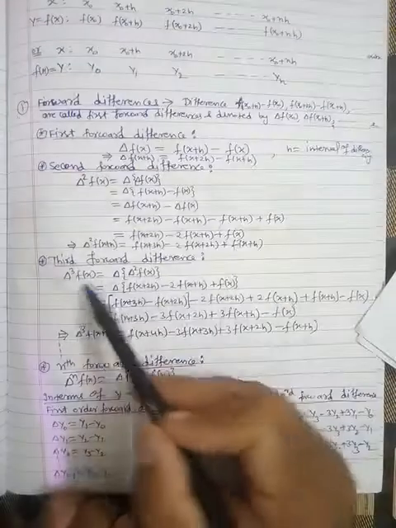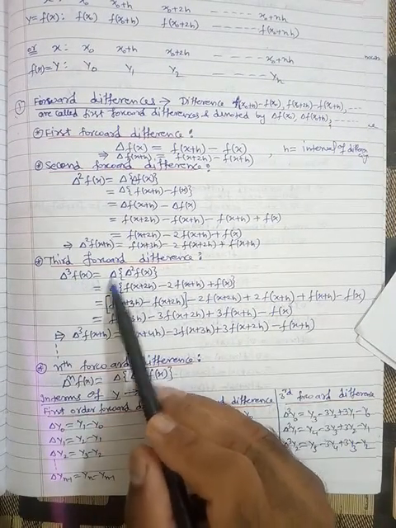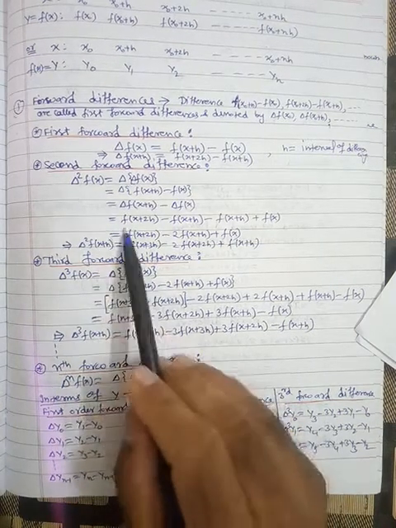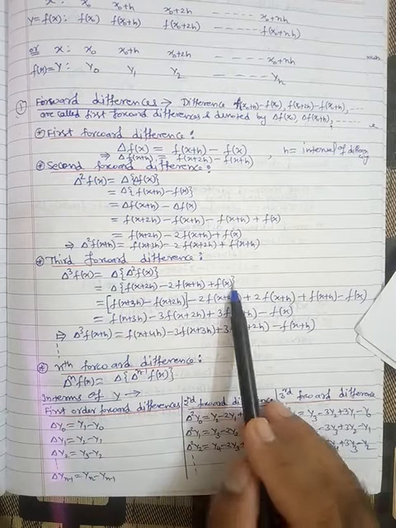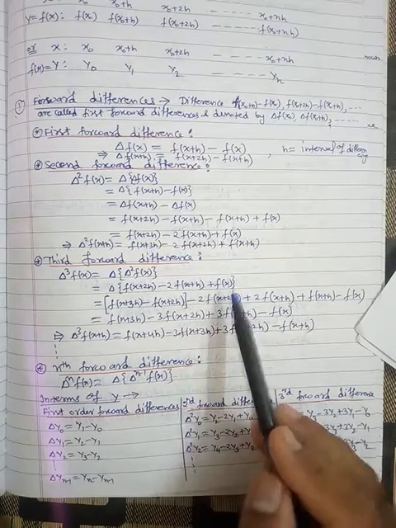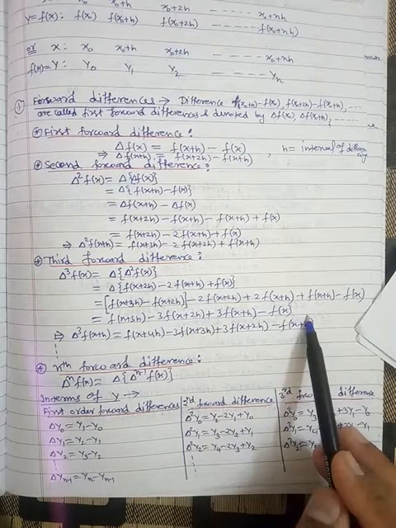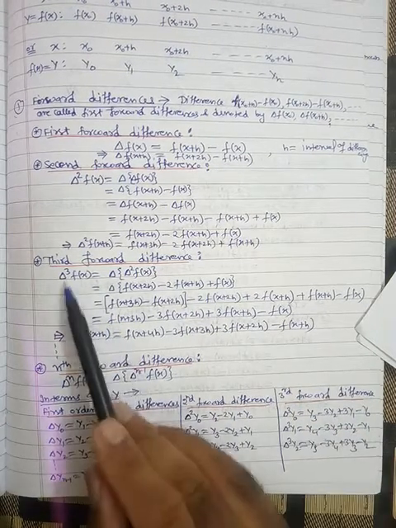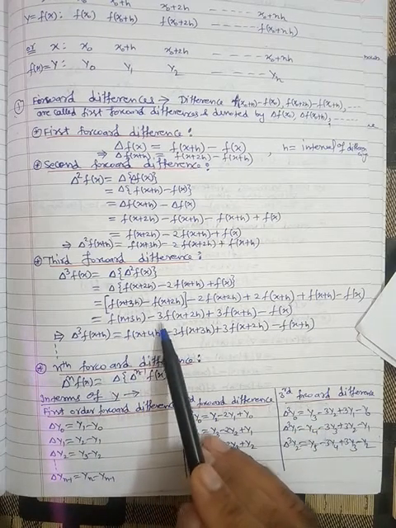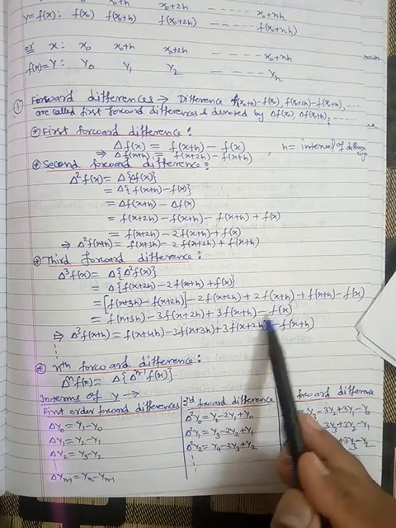Likewise we can find the third order differences. So del 3 f of x can be written as del into del 2 f of x, but del 2 f of x we have already evaluated, which is this, so this is written here. Now apply this delta operator and then substitute the values, so we will get finally this expression. So del 3 f of x is f of x plus 3h minus 3 f of x plus 2h plus 3 f of x plus h minus f of x.